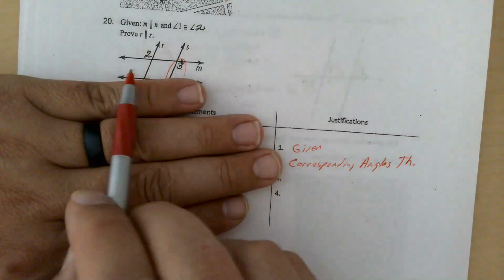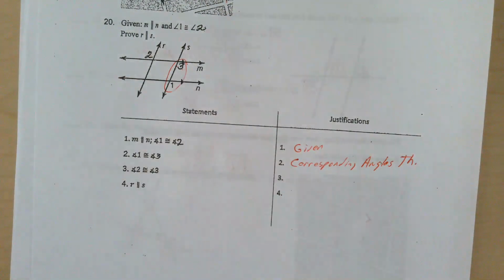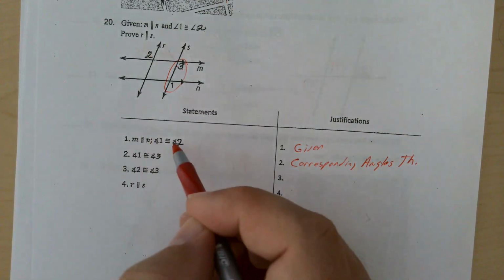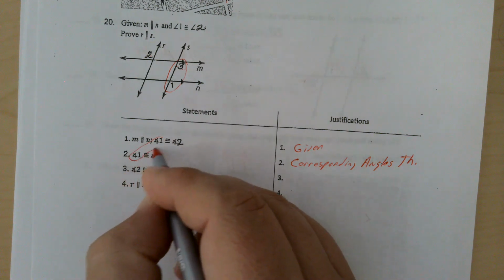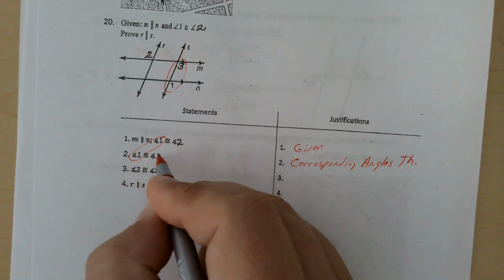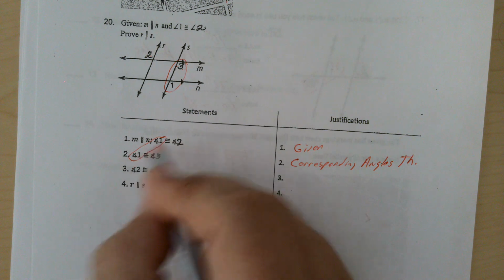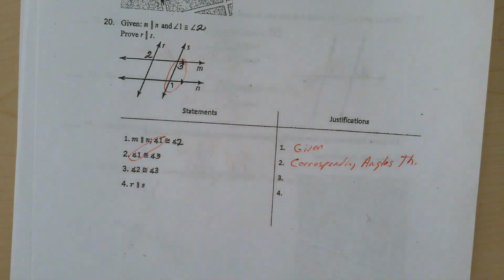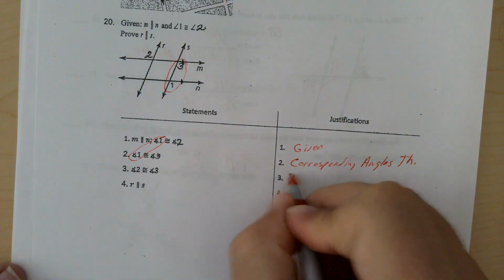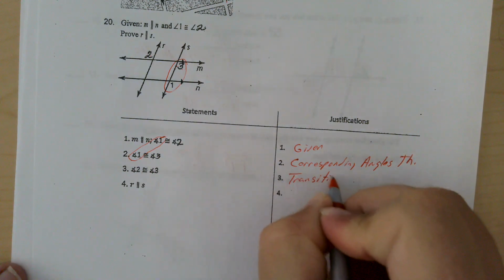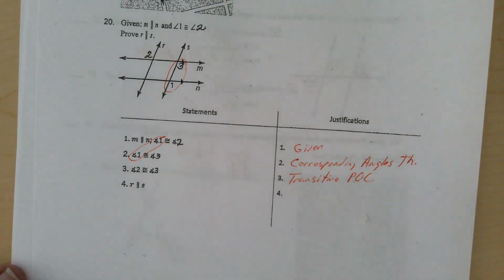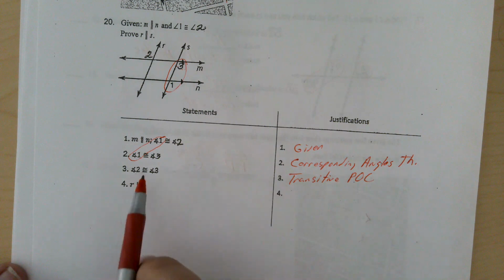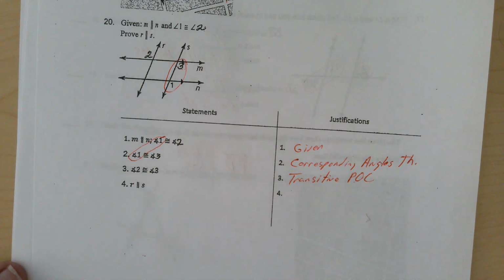Then the next thing we're going to look at, and it's very important that you see this. If I look at 2 and 3 right now, I don't know that they're congruent. So go back to step 1 and step 2, and hopefully you're going to clearly see the reason I can say 2 is congruent to 3 is the transitive property. I can remove angle 1 and say that 2 is congruent to 3 because of the transitive property of congruency. Just make sure it's not POE. We're dealing with a congruent symbol.